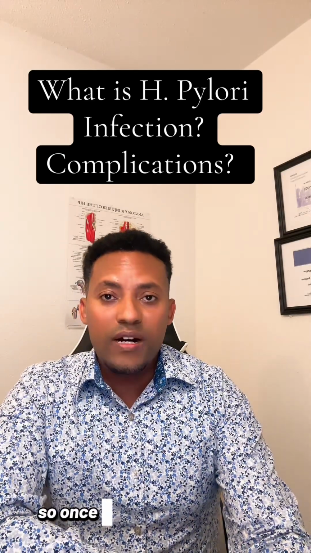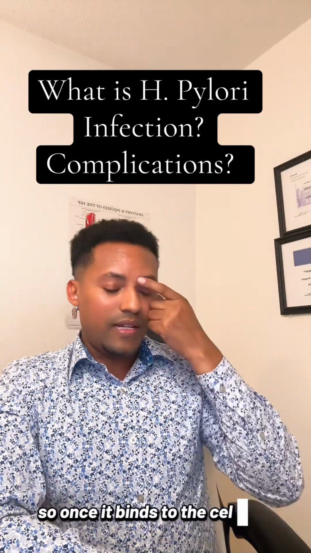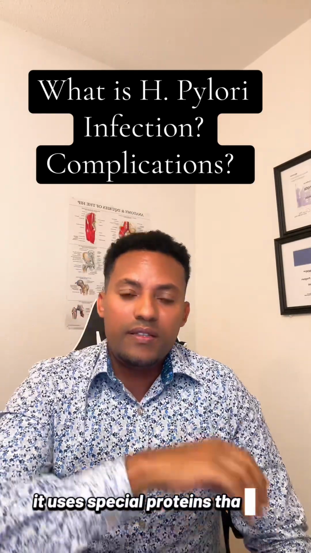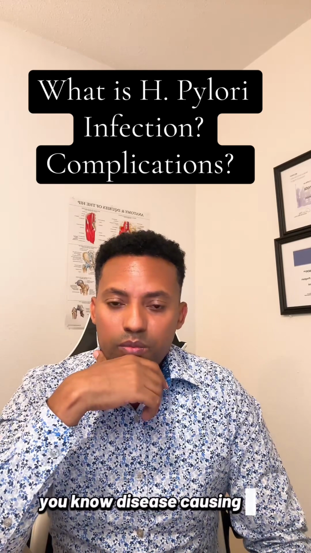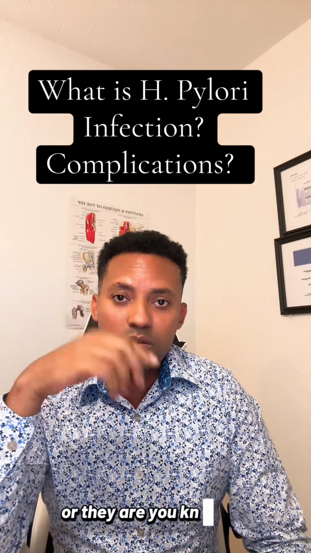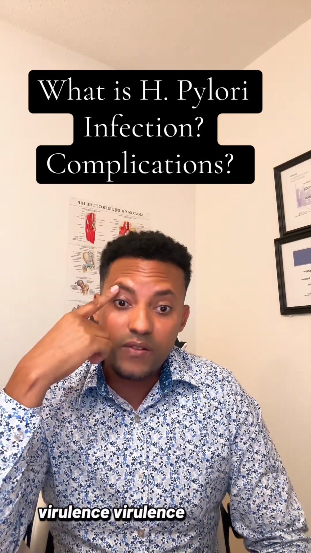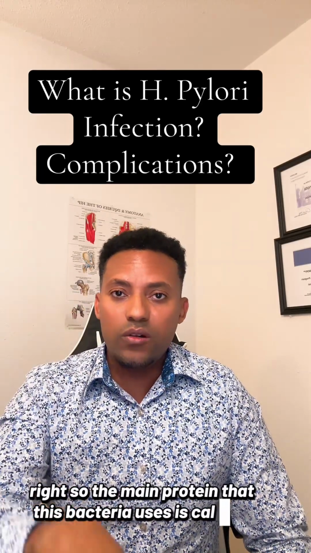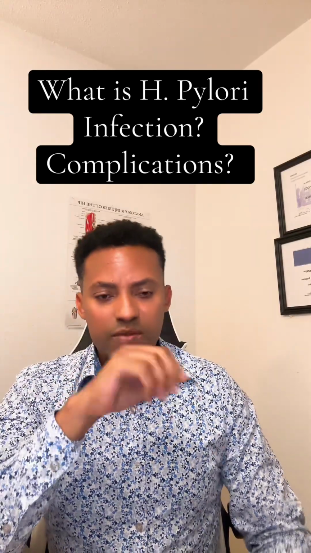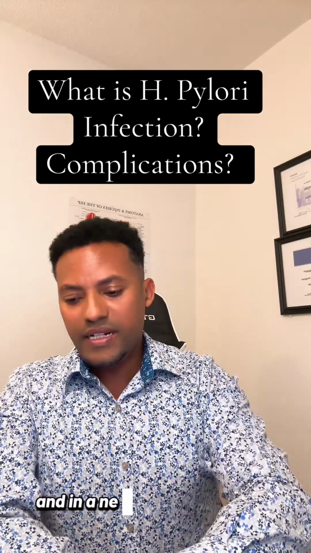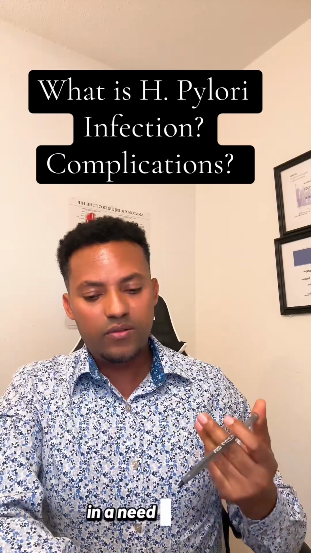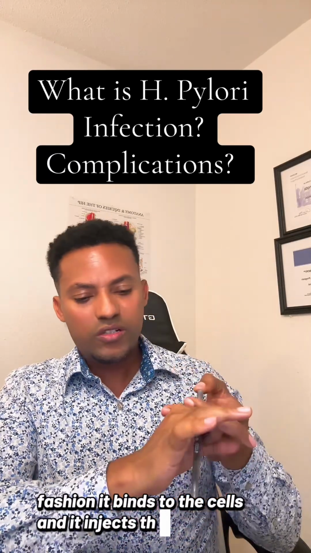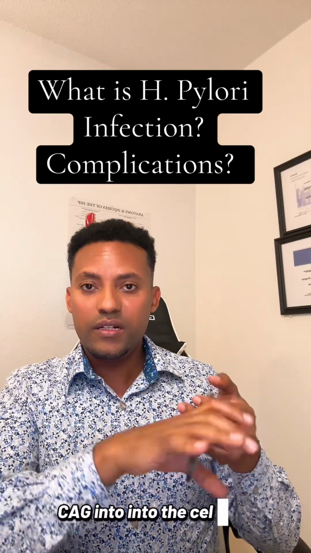So once it binds to the cells, it uses special proteins that have disease-causing potentials, or virulence factors, right? So the main protein that this bacteria uses is called CagA, and in a needle fashion, it binds to the cells and it injects this protein CagA into the cells.